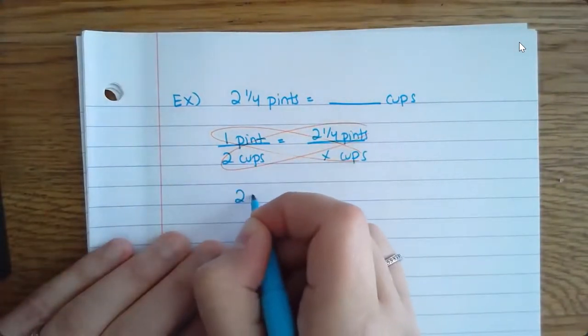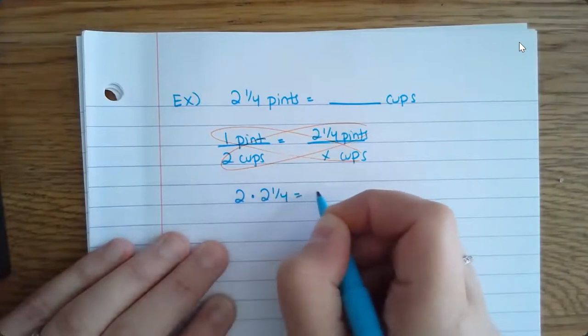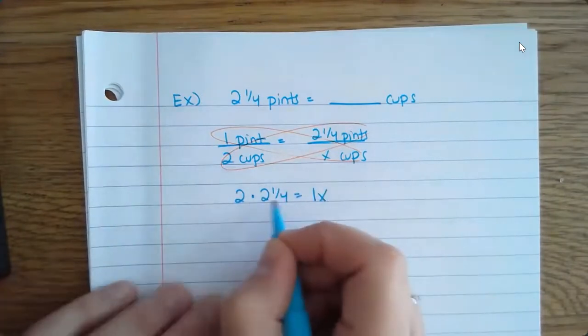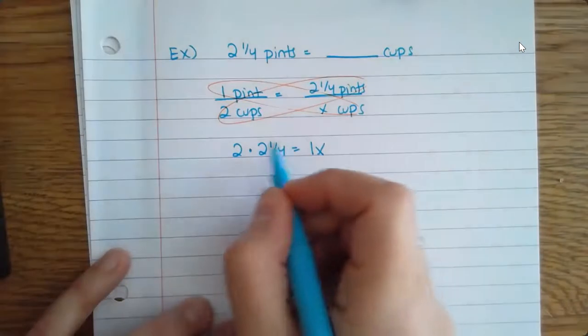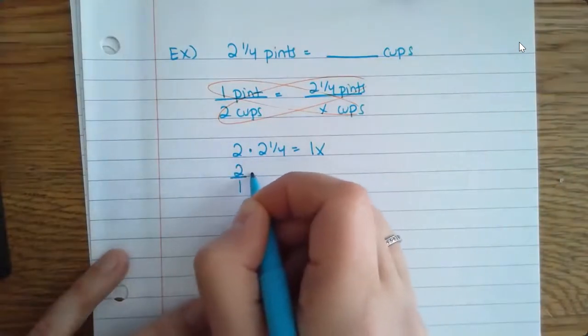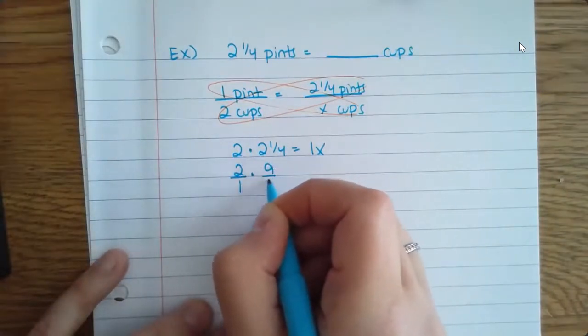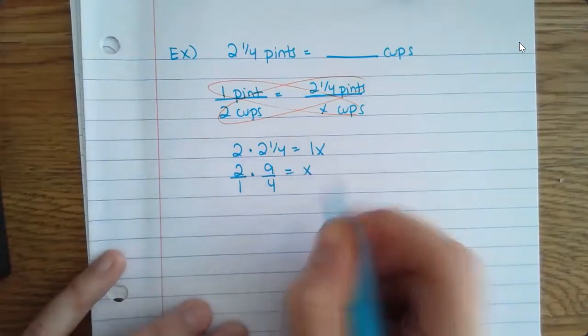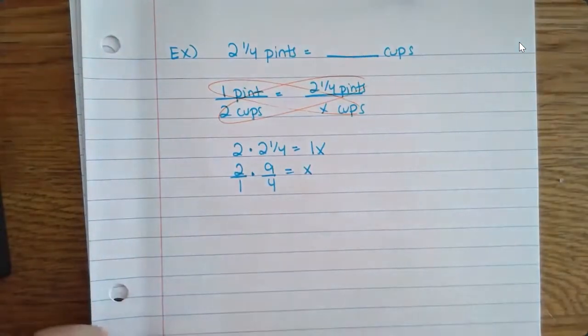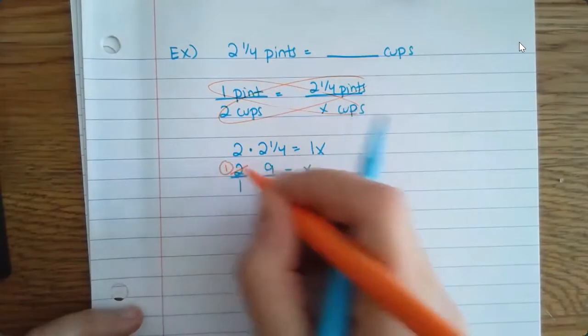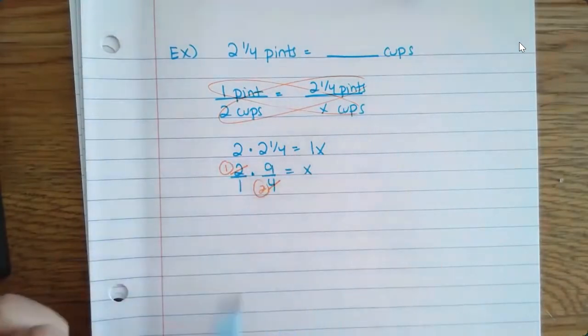And then what I'll do is I'll work with that in the 1 minute here. So 1X. Now, because I'm multiplying, I do need to change this to a mixed number. So it's 2/1 times 9/4 equals X. And now you can multiply across, or you could simplify first. I can divide those each by 2. And I end up with 9/2.